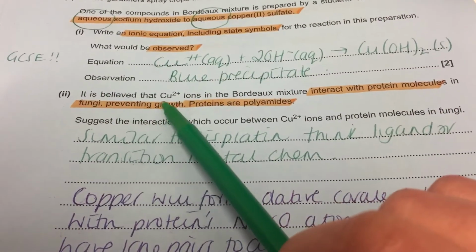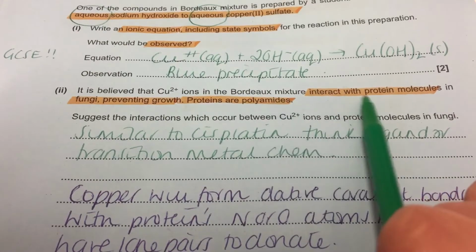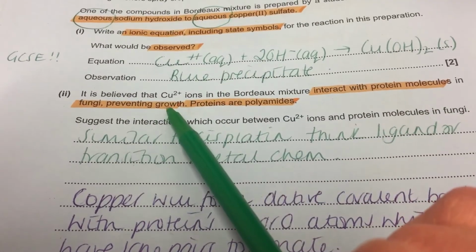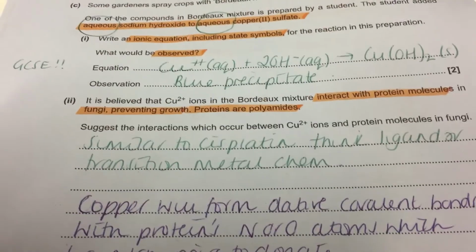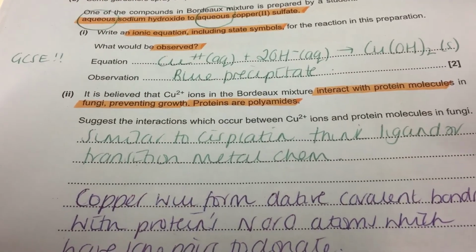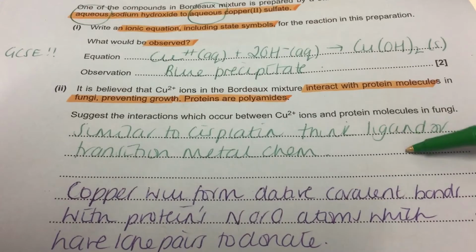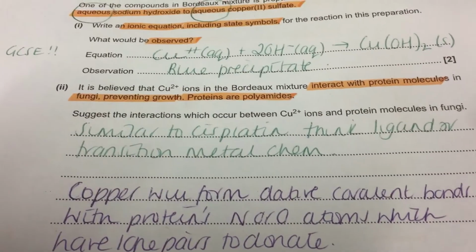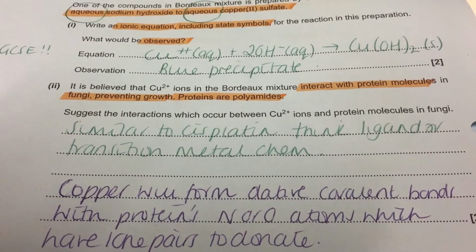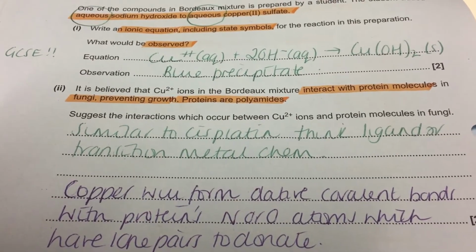Next question, it's believed that copper 2+ ions in the mixture interact with protein molecules in fungi and prevent growth. This here indicates to you to think about proteins and polyamide chemistry as well as transition metal chemistry, and you could think of something along the lines of cisplatin and ligand chemistry, transition metal chemistry. But this is a synthesis question, so obviously it's applying it to a new situation.